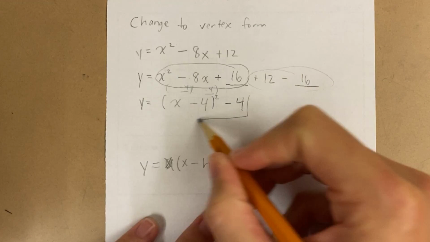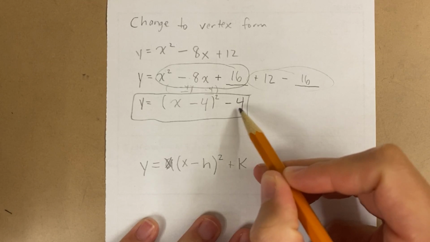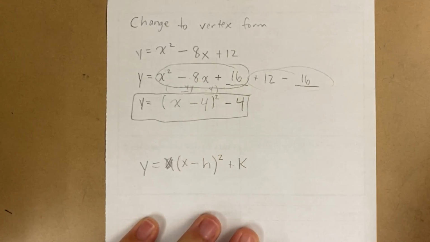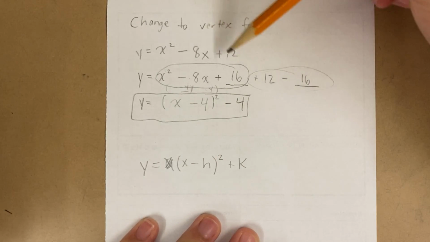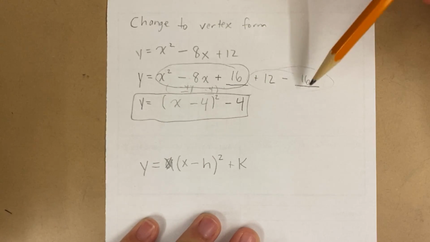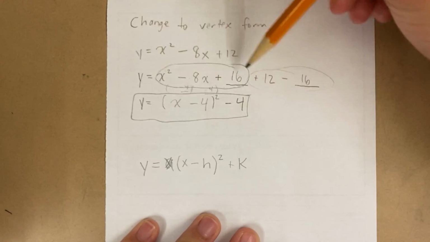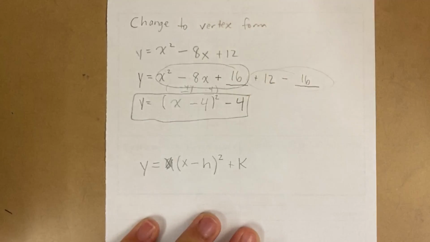So there it is. There's my vertex form, x minus h, squared, plus k. So again, you're completing the square. In this case, instead of adding something to both sides, you're adding something and subtracting that same something from the same side of the equation. And then you're just factoring this piece, simplifying this piece, and that's it.